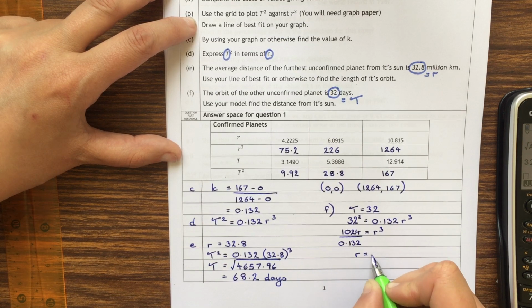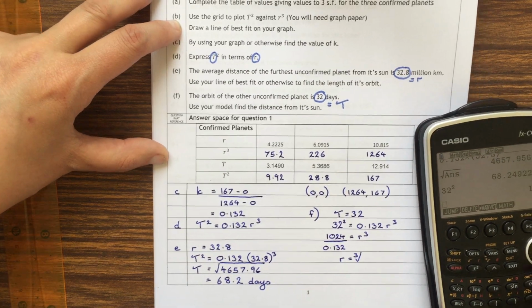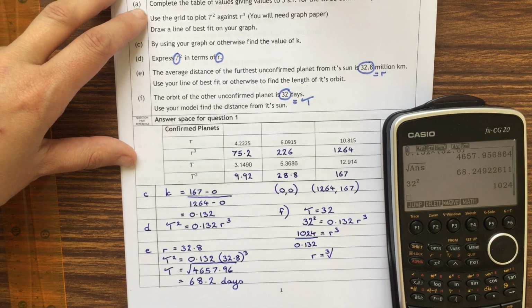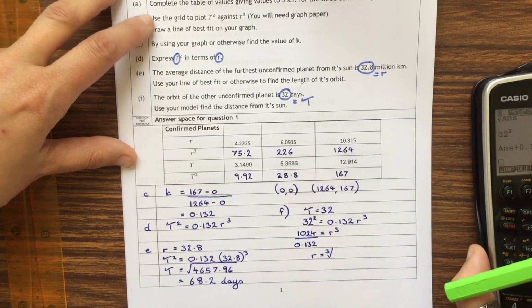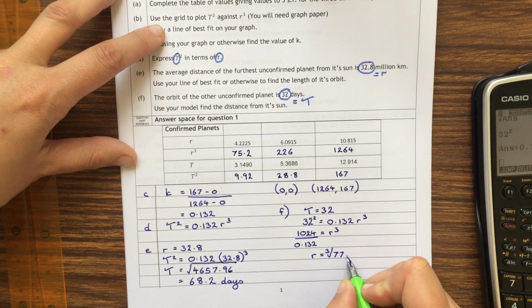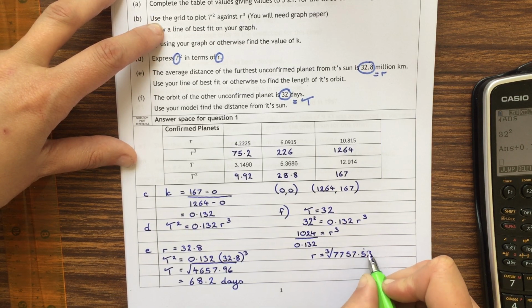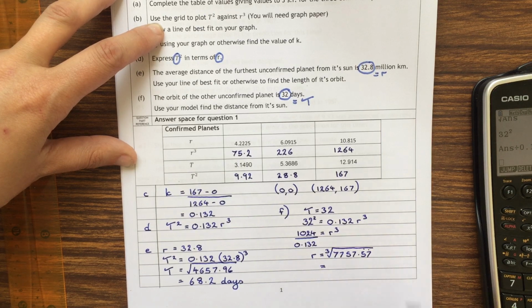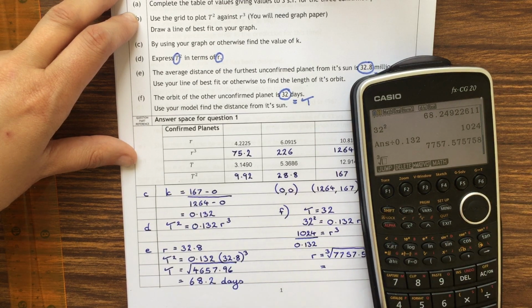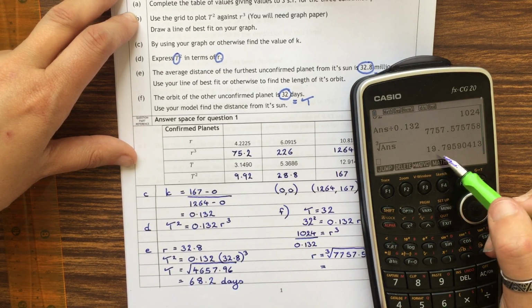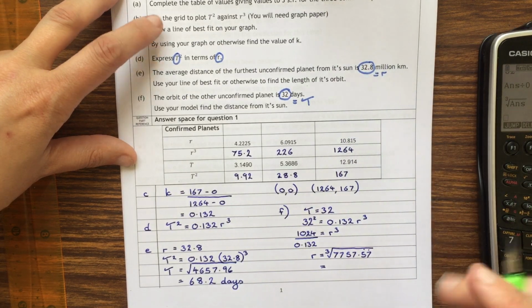So r is going to be the cube root of that answer divided by 0.132. So that's the cube root of 7757.57 recurring. So we're looking at the cube root. So we're expecting a distance of about 19.8 million kilometres.